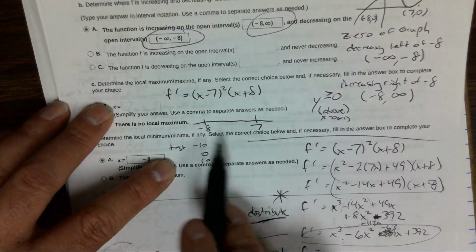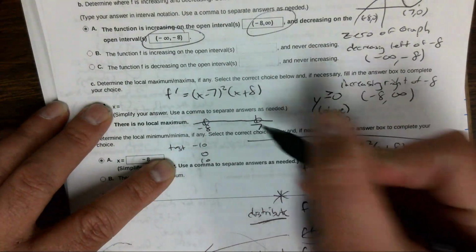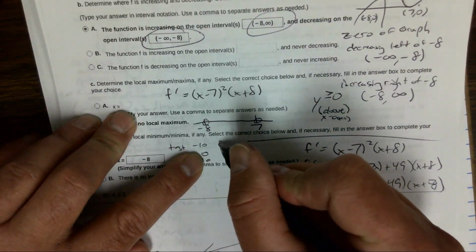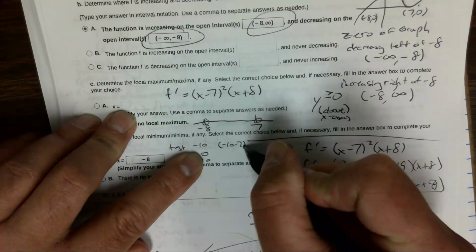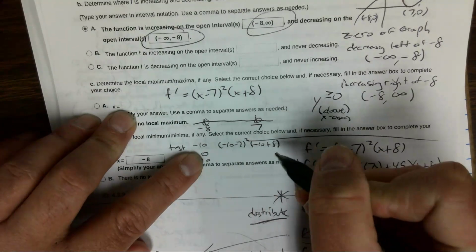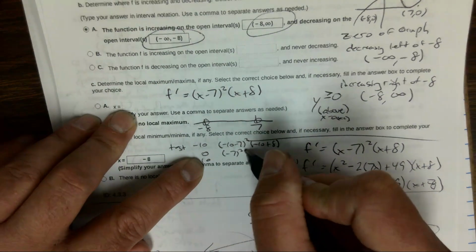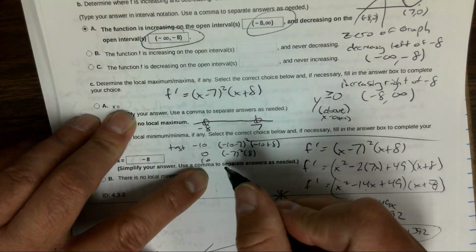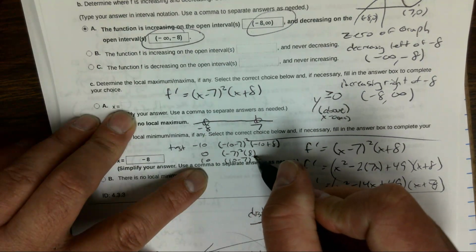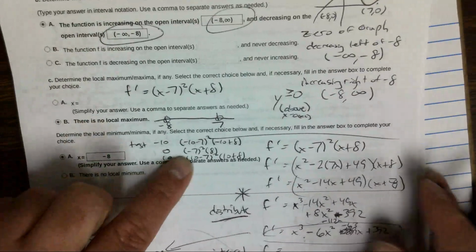You can test anything in between, but that just seems to be easy numbers to work with. So if we test negative 10, this would be negative 10 minus 7 squared and negative 10 plus 8. On the next one, it'd be negative 7 squared and 8. And on this one, it'd be 10 minus 7 squared and 10 plus 8. So let's use the calculator for that.